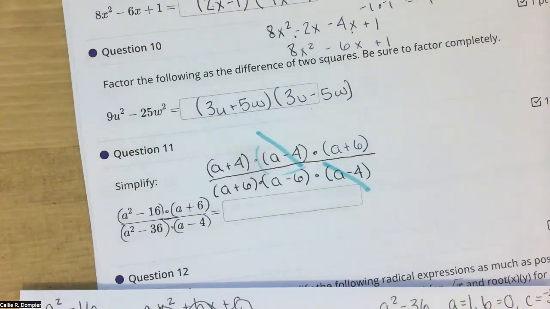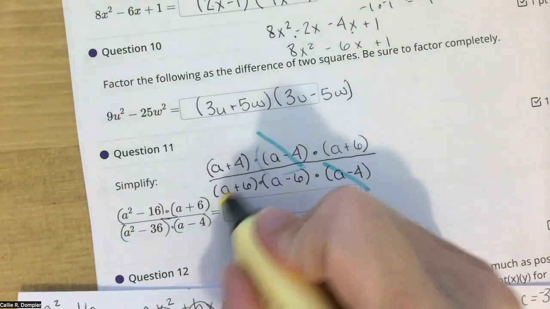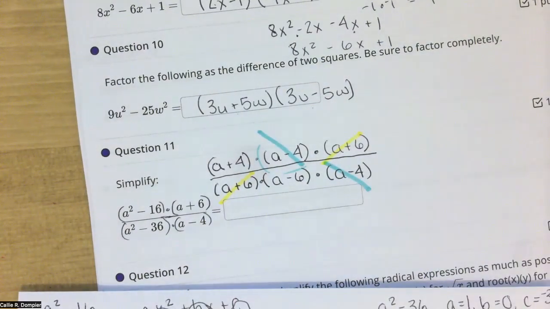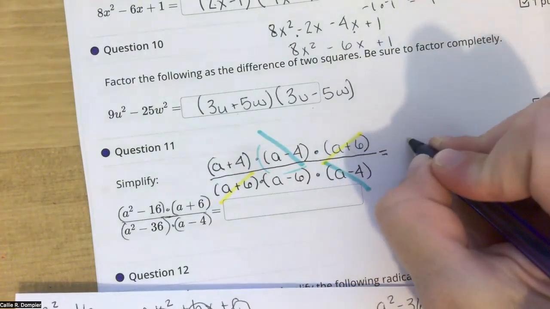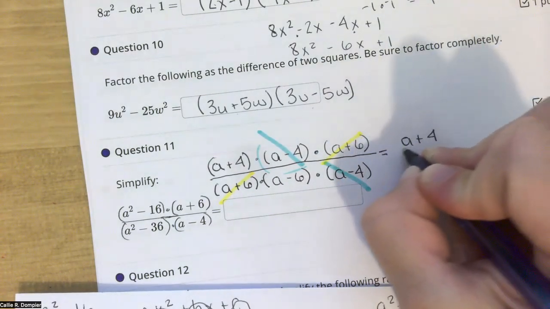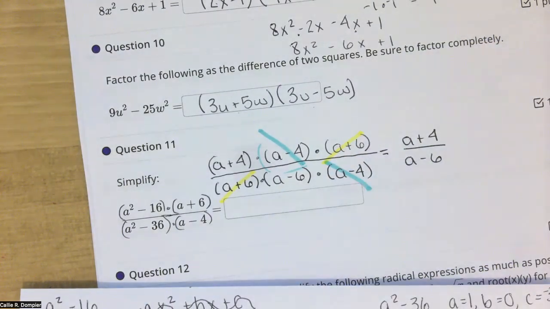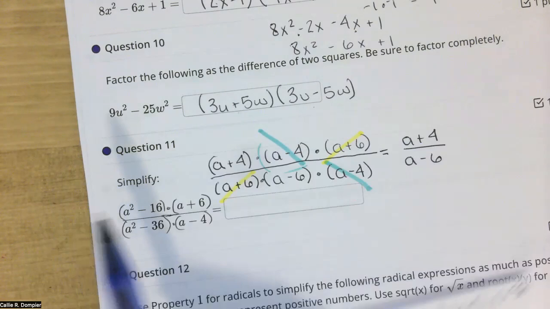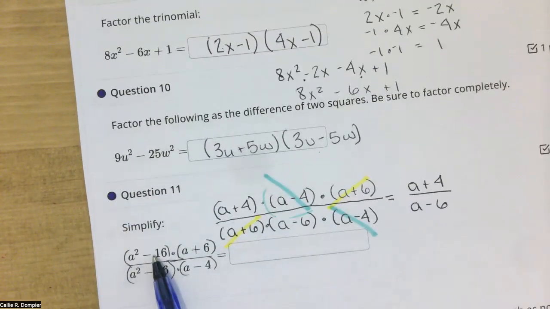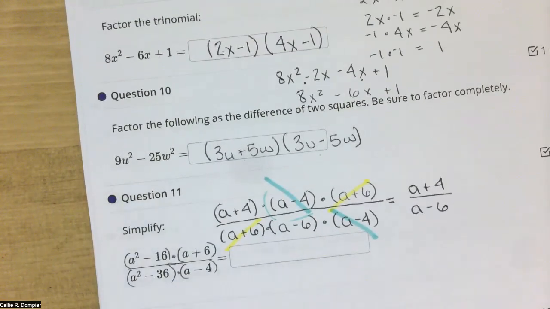And then we have A plus 6, and there's an A plus 6 on the bottom. So those all cancel, and what we are left with is A plus 4 on top, A minus 6 on the bottom. Okay, so the hardest part here, I think, is factoring the A squared minus 16 and the A squared minus 36.